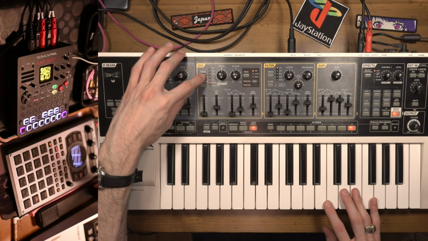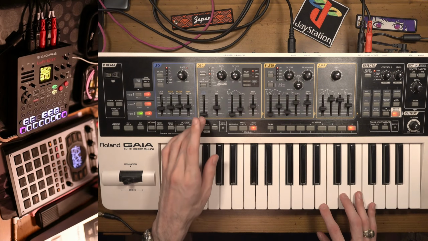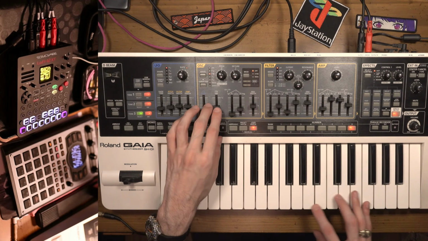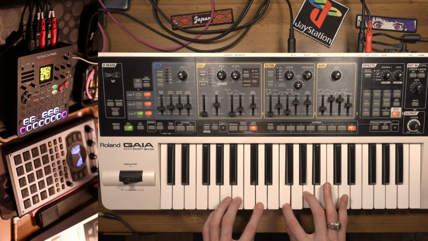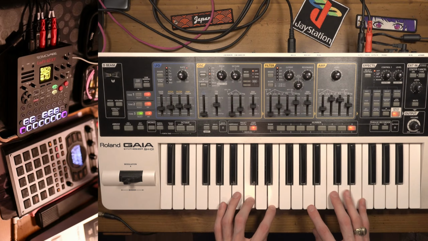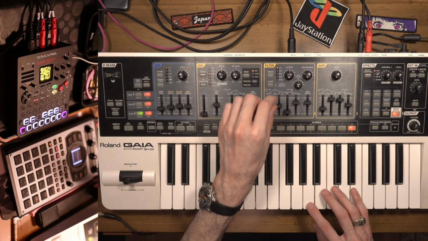Let me mess around with this pulse wave modulation, or pulse width modulation. So yeah, this one's also super bright, so I'm going to put the low pass filter on it.